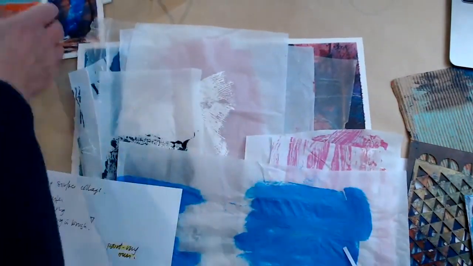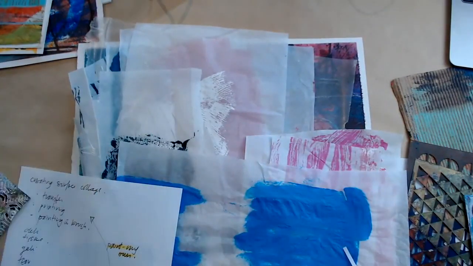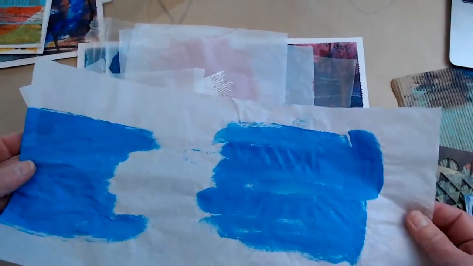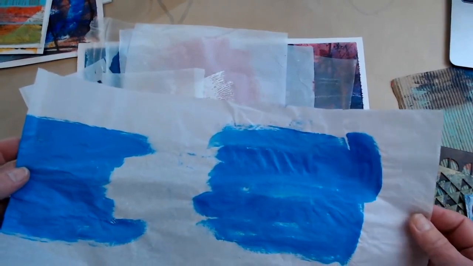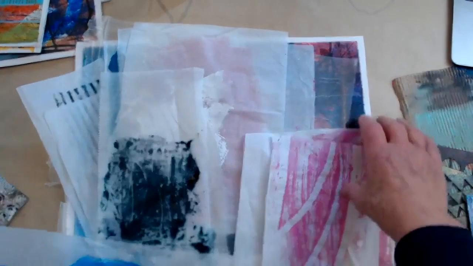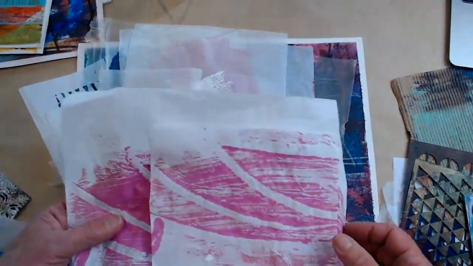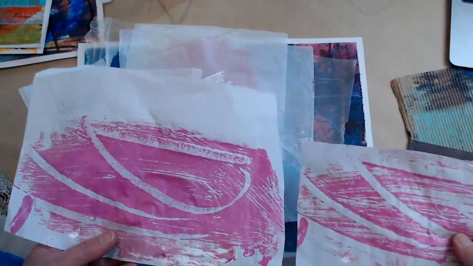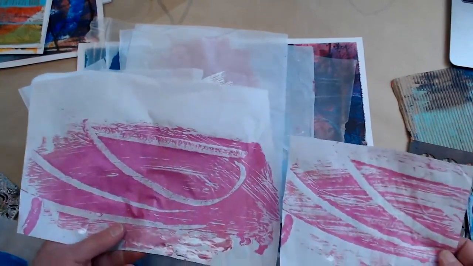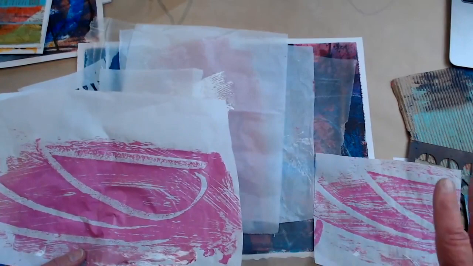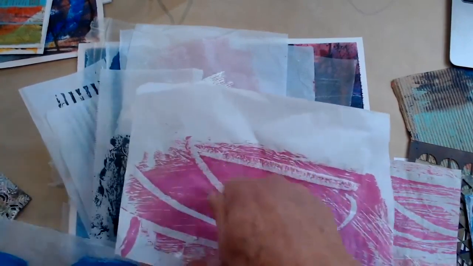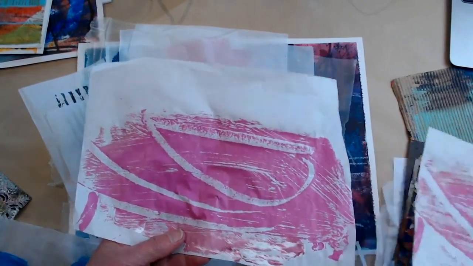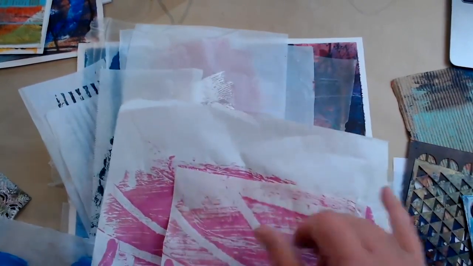So back to making my own papers. Here are some papers that have just been painted with the brush. I think that's cobalt blue. And here are some where I've transferred paint. Remember the transfer technique where you put the paint on a piece of wax paper, draw into it, and then press the wax paper onto the paper. This is that examining room paper.